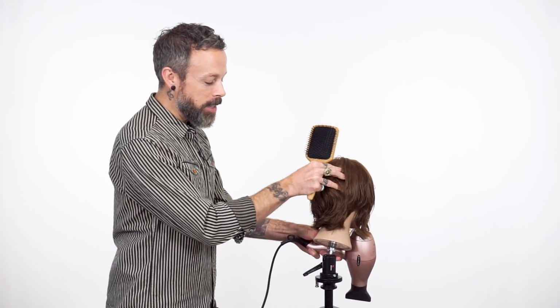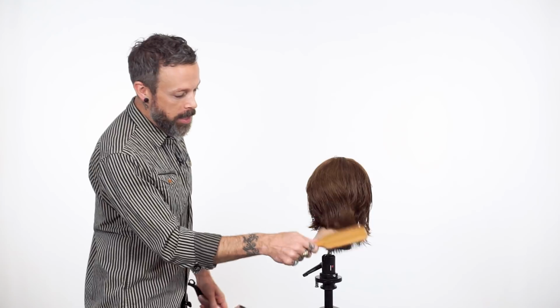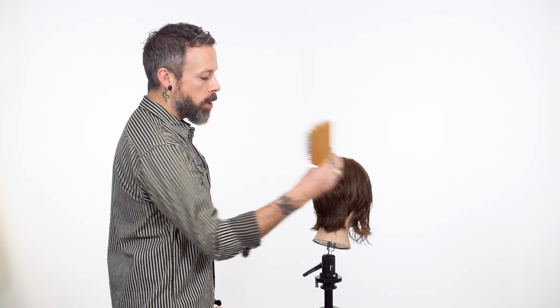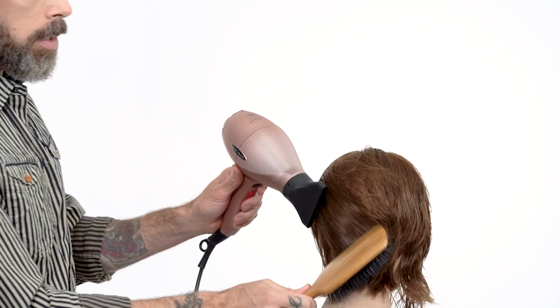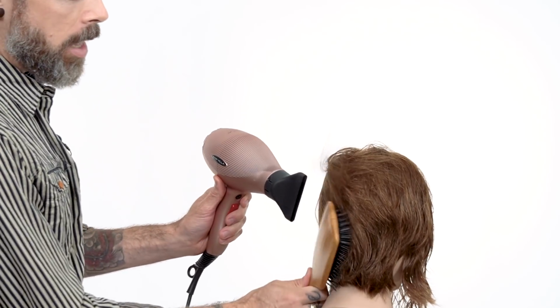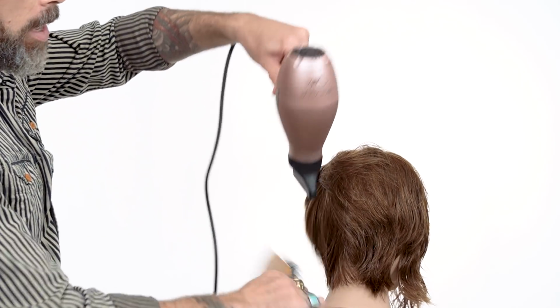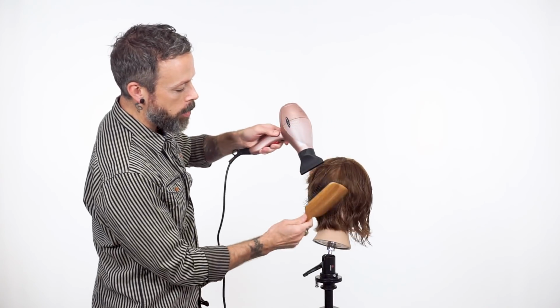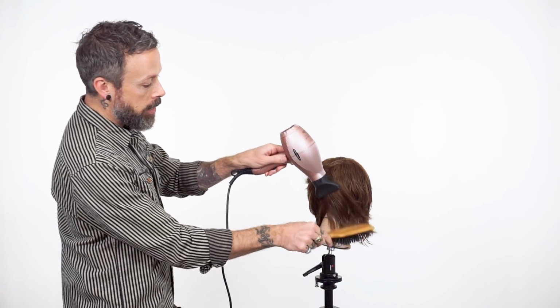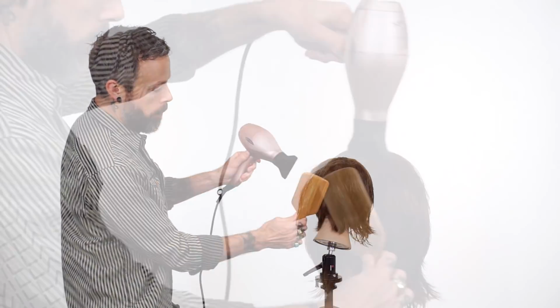Now from here, we're gonna have her tilt her head down and we're gonna be able to access the nape. An exact same process through the nape. Then we'll go to the sides and then the front, and we'll use just a little bit of round brush process through the ends to polish up the ends. But the nice thing about a great wrap dry is it's not gonna leave you with a ton of work to do with that round brush. So I'm just gonna continue working around the head.